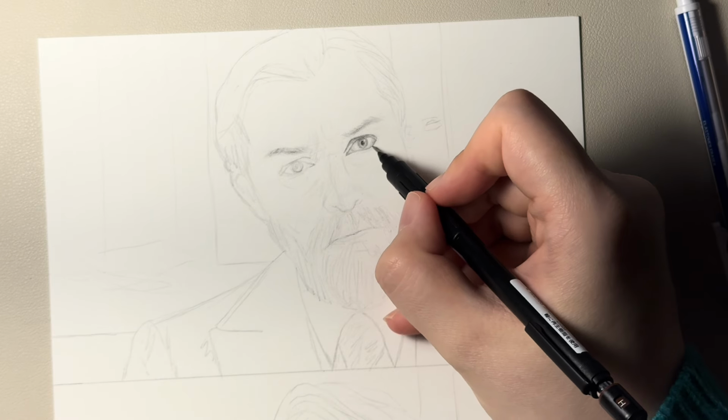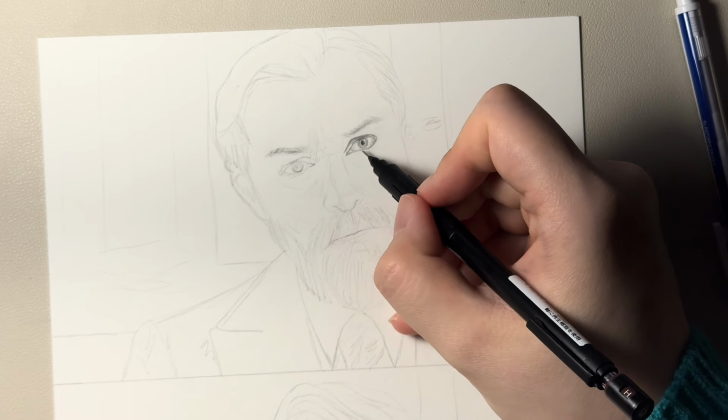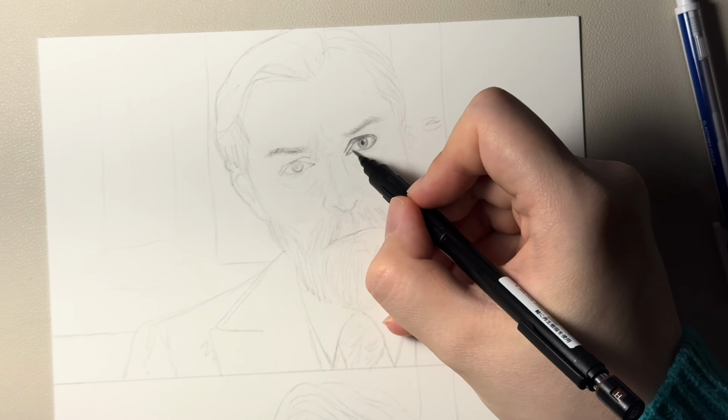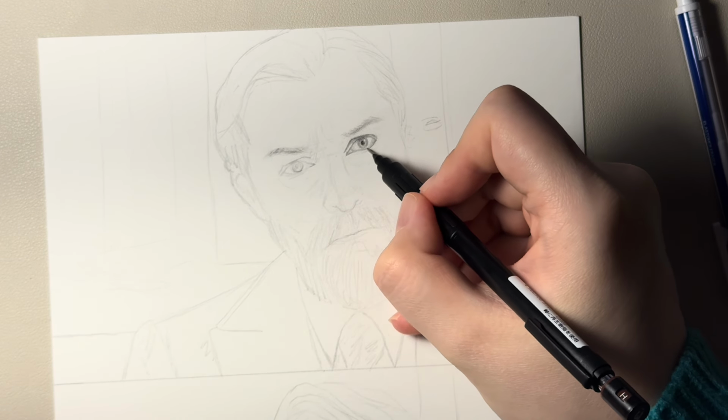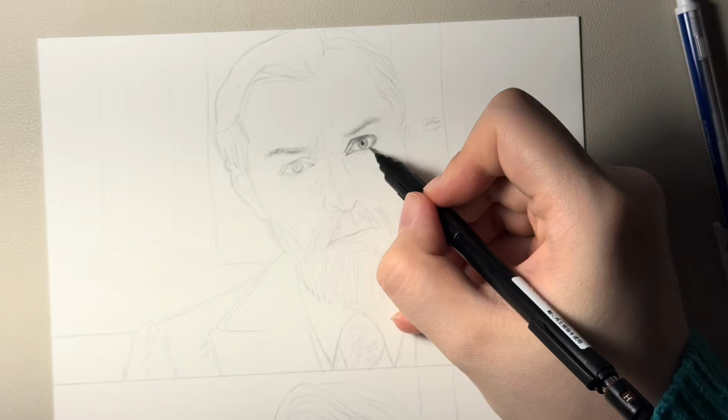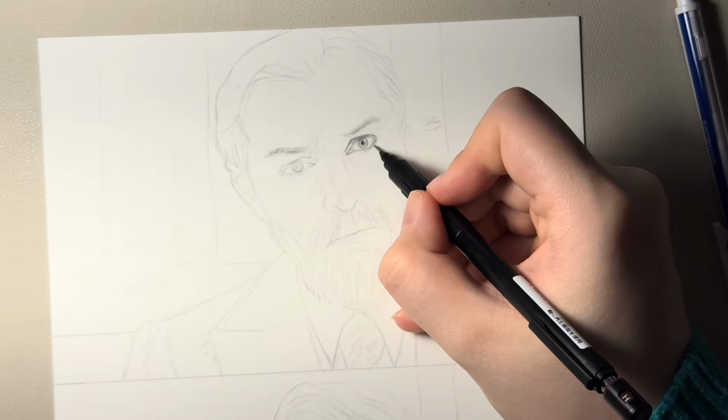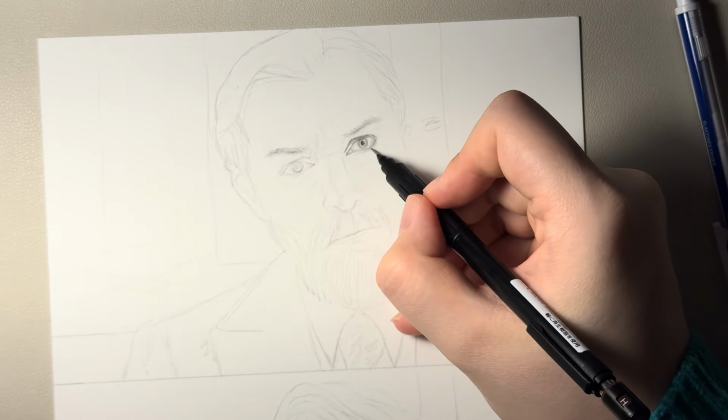The top of the bottom lid. The bottom lid is also 3D. So there's a surface here actually. It's not a single line.